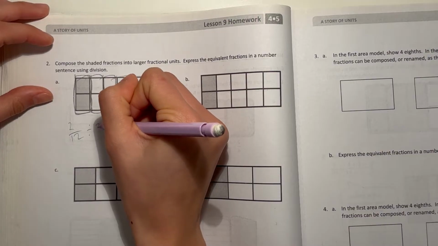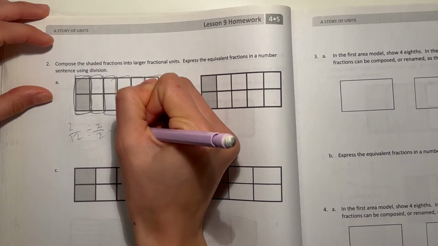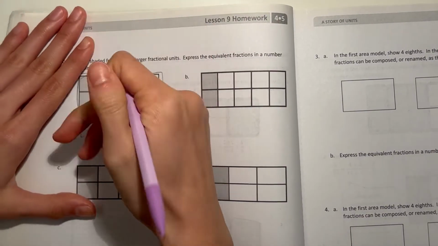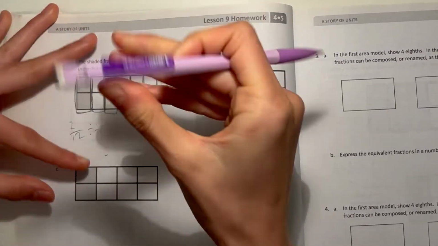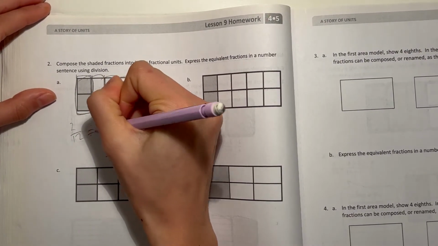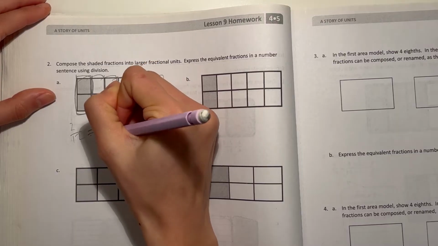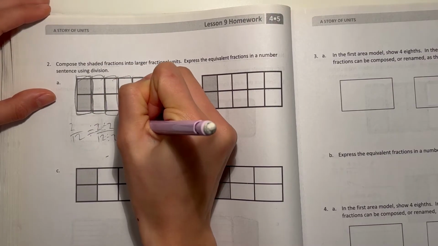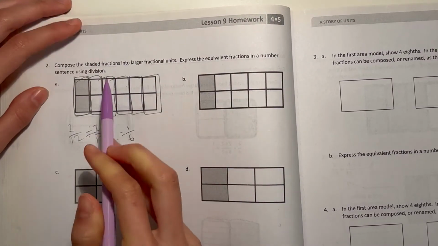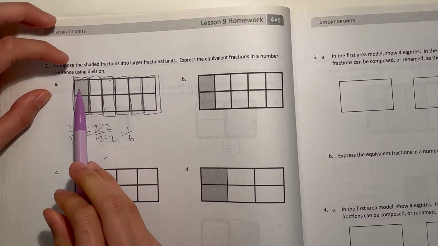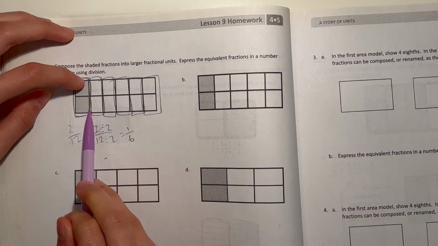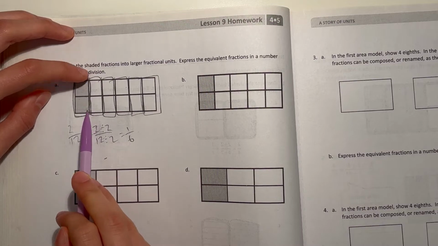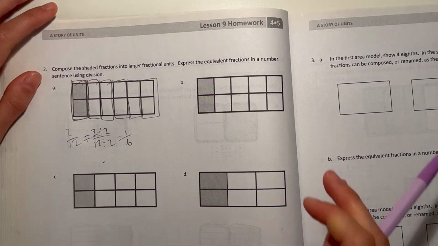So if we divide by 2, to write it out, you can get 1/6. And if you look at it without the line in the middle, it looks like one shaded piece out of the 1, 2, 3, 4, 5, 6 total pieces.